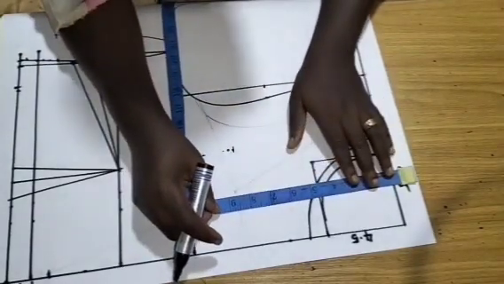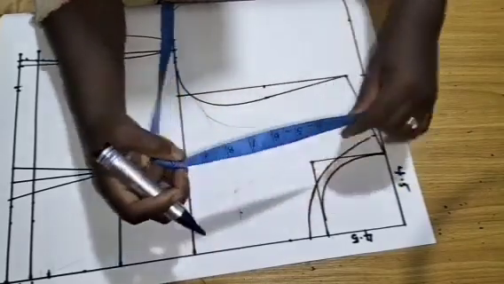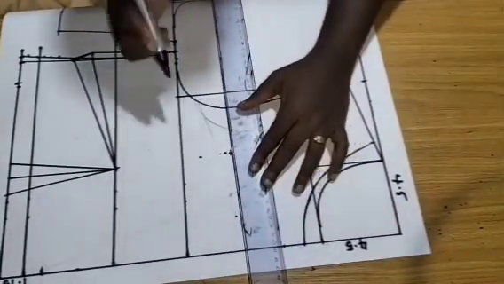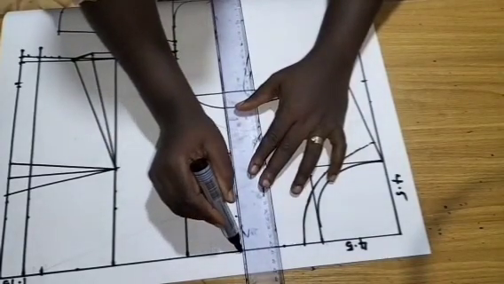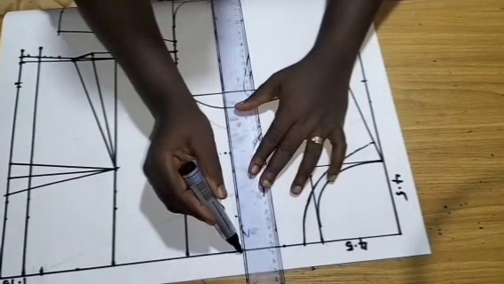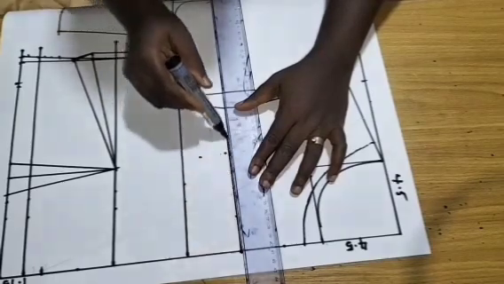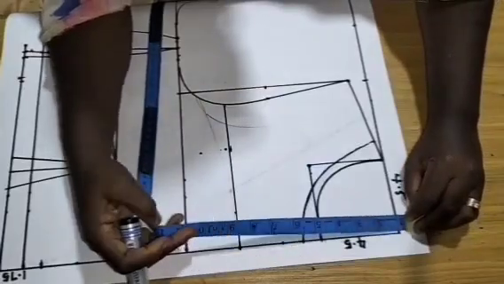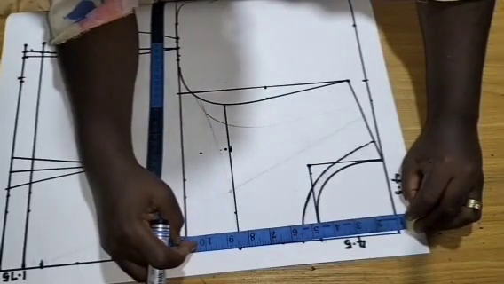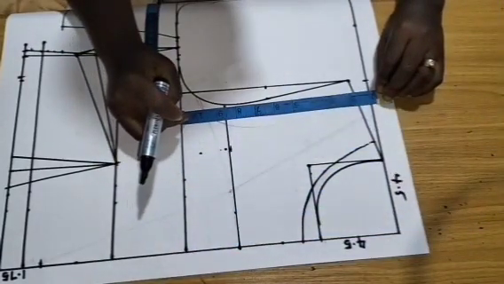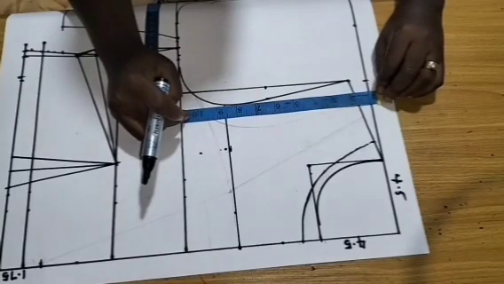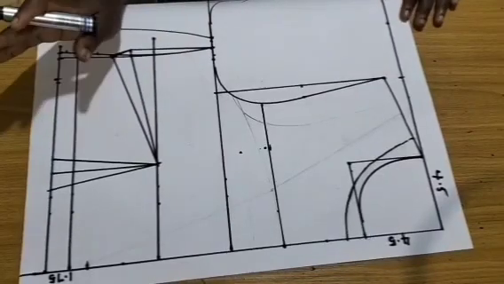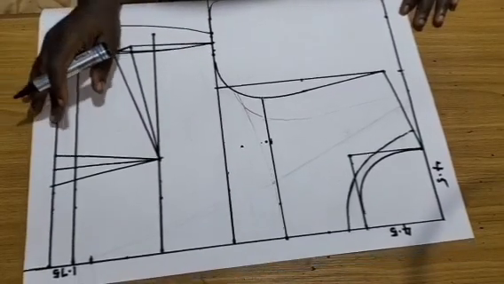So I'll just go ahead and mark the 7.5 from shoulder. So that is the next thing you will do. That 7.5, just go ahead and create the line. Can you see? So ensure that you have it straight, very important. 7.5. I'm using the other part because that other part of my tape is not good.